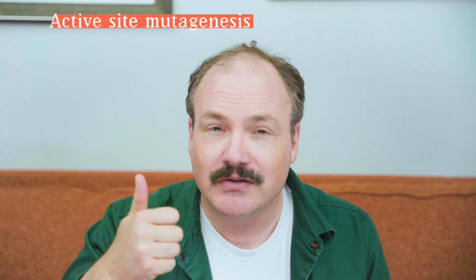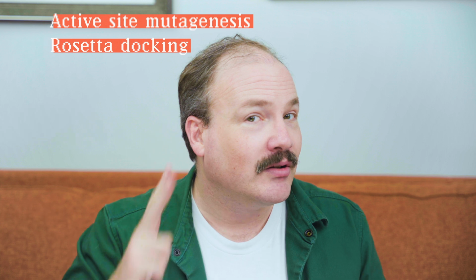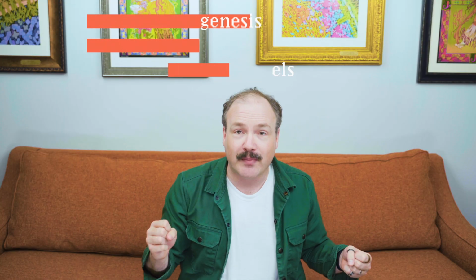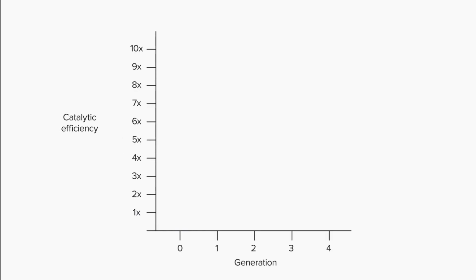That makes 3 strategies: active site mutagenesis, Rosetta docking, evolutionary scale models. Of course, these aren't mutually exclusive, they're overlapping. We can choose to select sequence changes that are evolution-like in the enzyme active site and improve the predicted docking. In the first round, we sampled from all 3, 2,000 sequences total. We designed, built, and tested all of those enzymes.